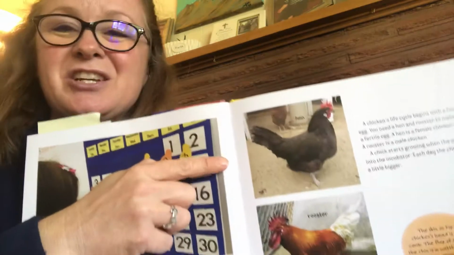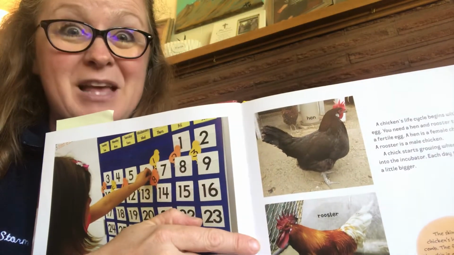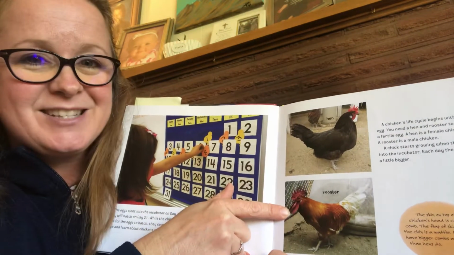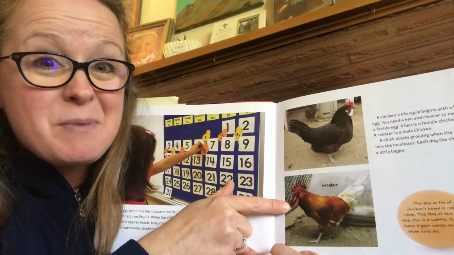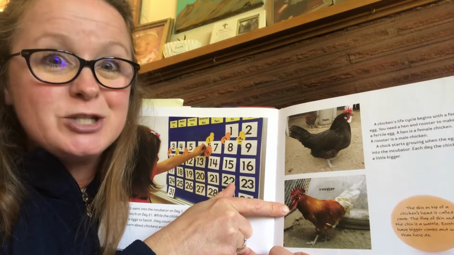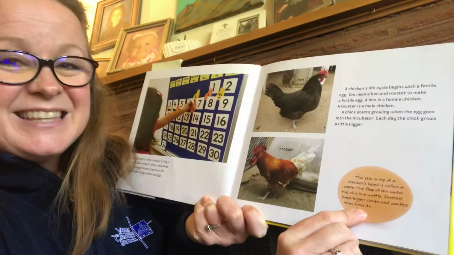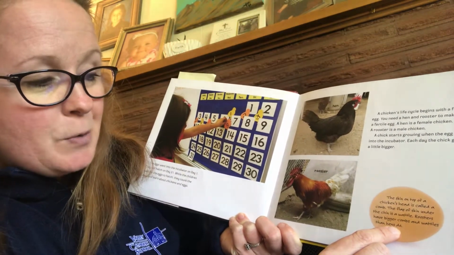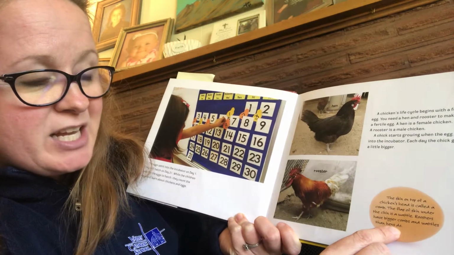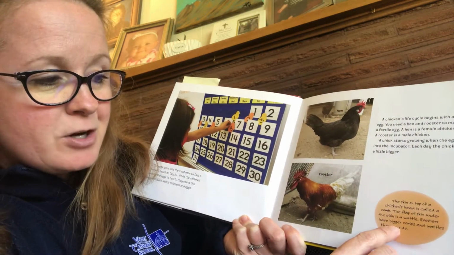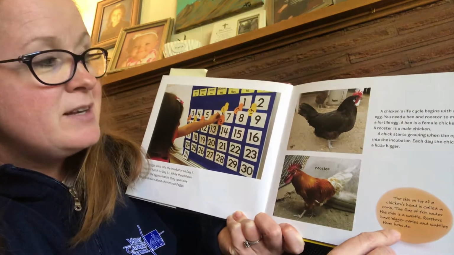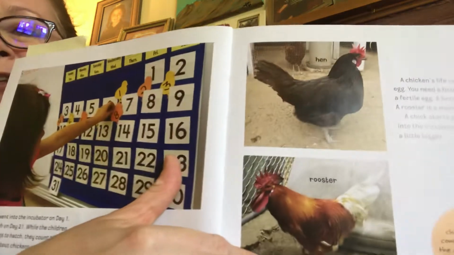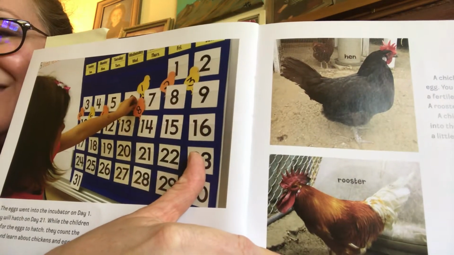So here's an illustration of what the chickens at the Sampson farm may look like. And at the farm, the eggs were already fertilized. Then as soon as I placed them inside the incubator a few days ago, that's when they started to develop and grow. Inside this egg here, it says, the skin on top of a chicken's head is called a comb. The flap of skin under the chin is a wattle. Roosters have bigger combs and wattles than hens do. So on the top here, we have a picture of a hen, and on the bottom is a picture of a rooster. Do you see how they look just a little bit different from each other?